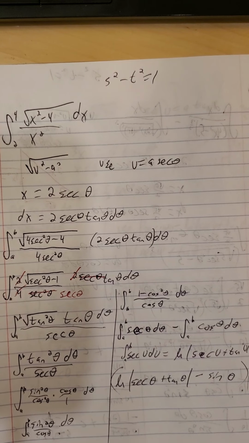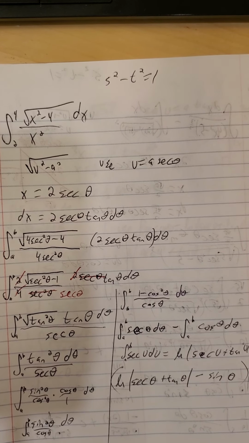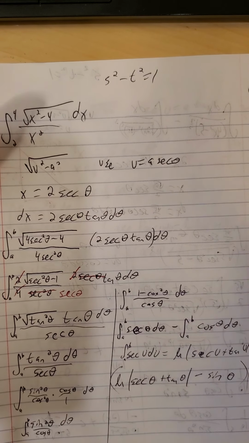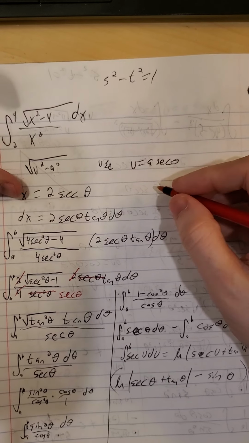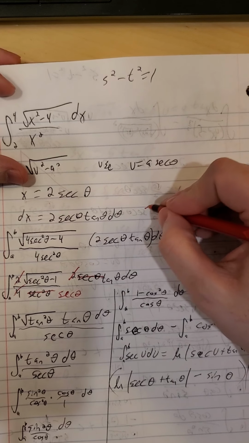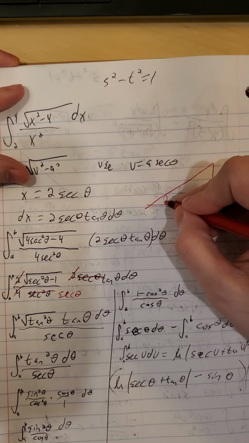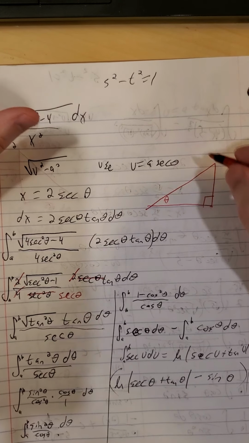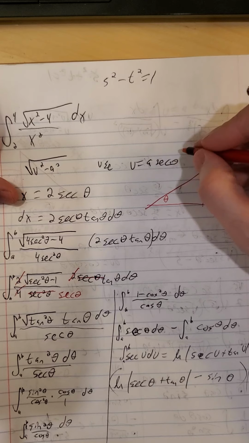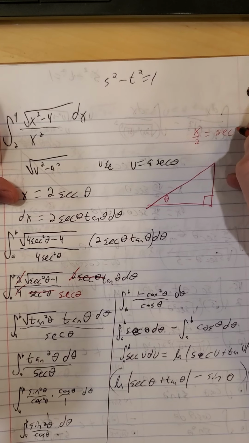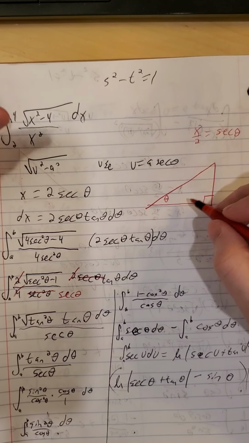All right, so now we want to put our x's back in there. So it is sketching time. Okay, so x is 2 secant theta, so x over 2 is secant of theta.